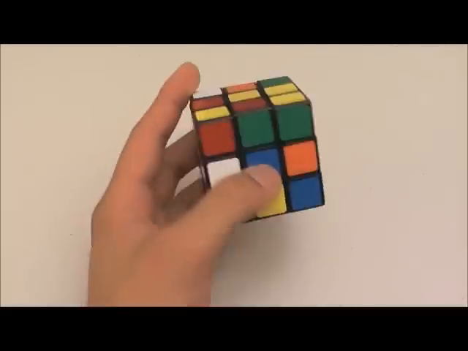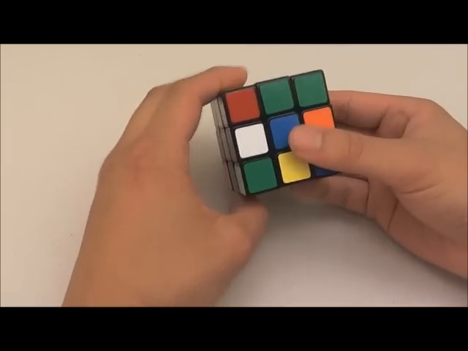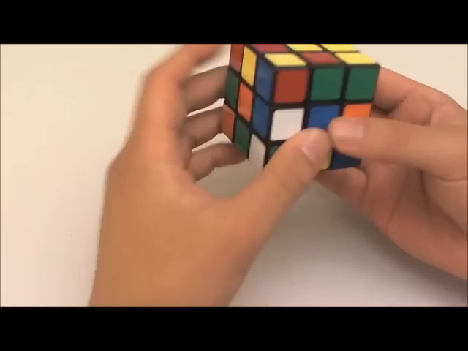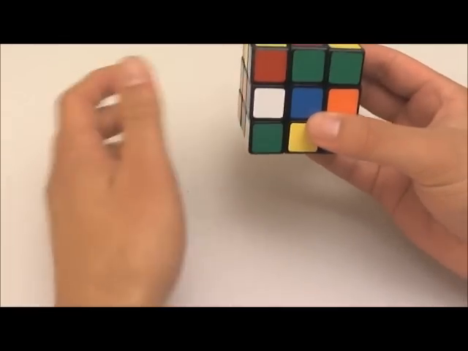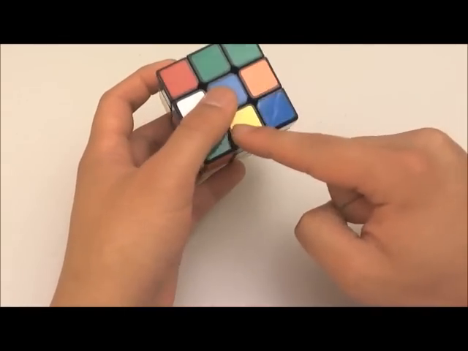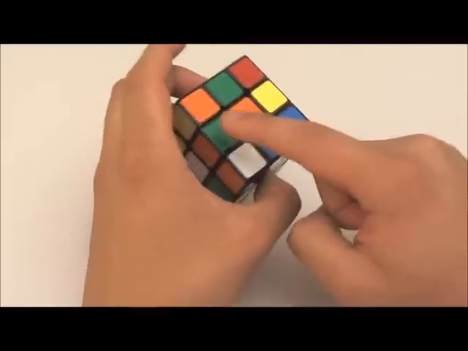All right, so I had to take a look at it. The EO line sometimes is a pain to plan. This one's not so bad. So I have 6 wrong edges: 1, 2, 3, and then 4, 5, 6.